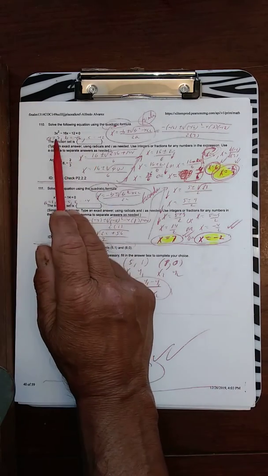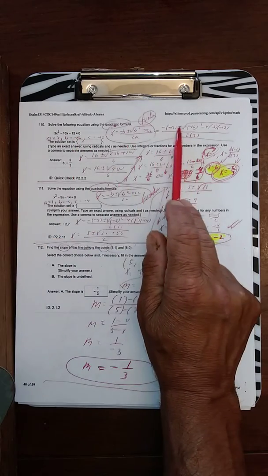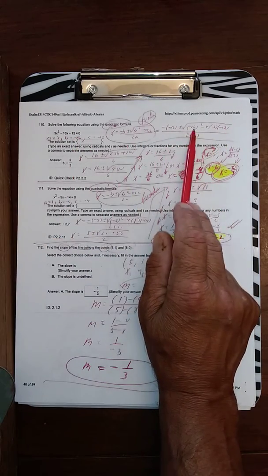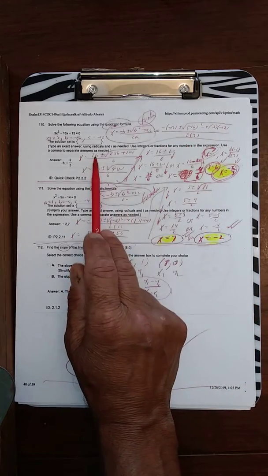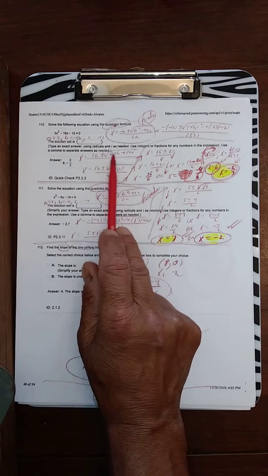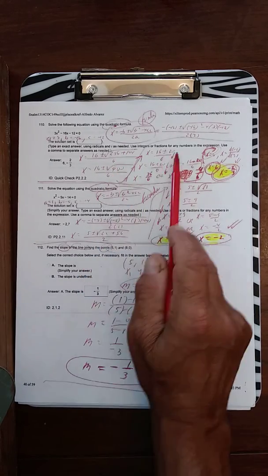Use a quadratic formula. A, B, and C. Put them in the formula. There's the formula. Put A, B, C's in there. -16, -16 squared. So multiply these guys out. We're going to get positive 256, 144, and that's going to be 400, and the square root of 400 is going to be 20.